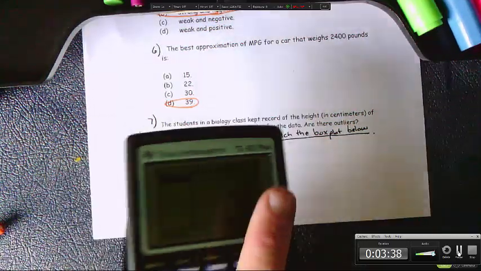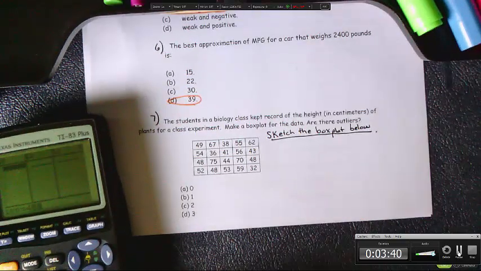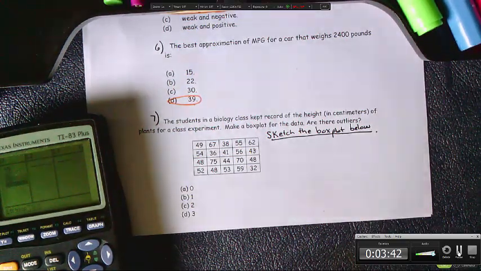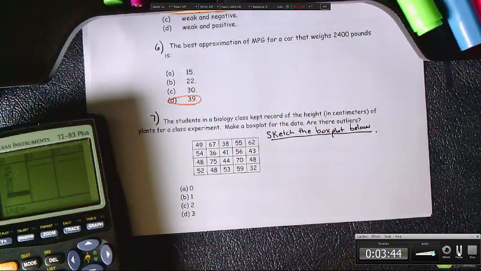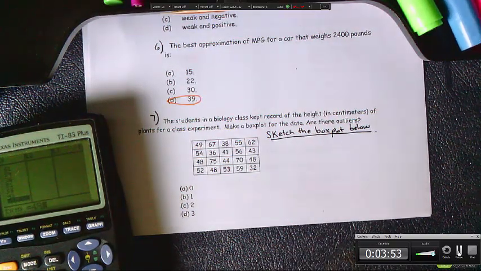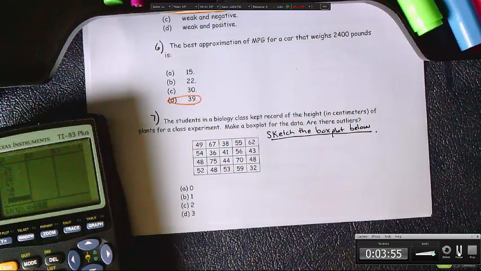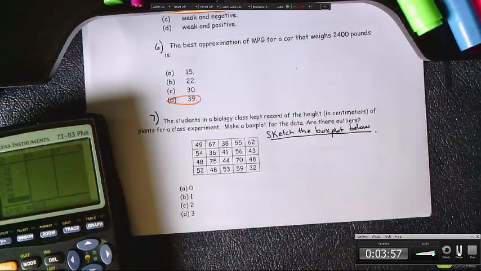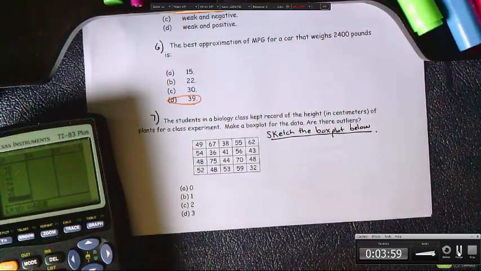I'm going to go through here and type in all this data real quick: 49, 67, 38, 55, 62. You guys get the point? Making sure I don't type it in incorrectly, because if you type it in incorrectly, it will give you false answers.